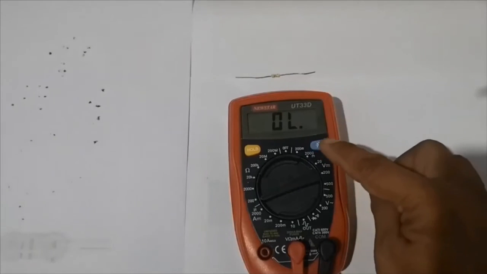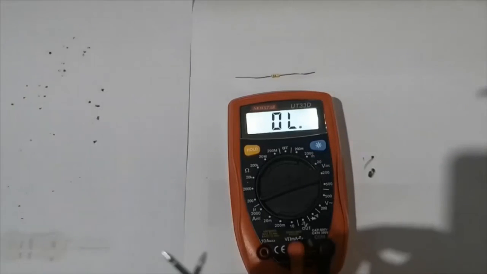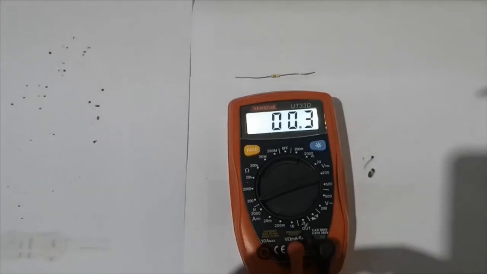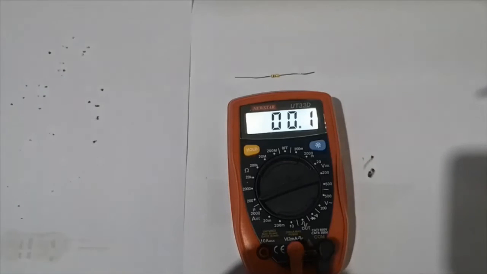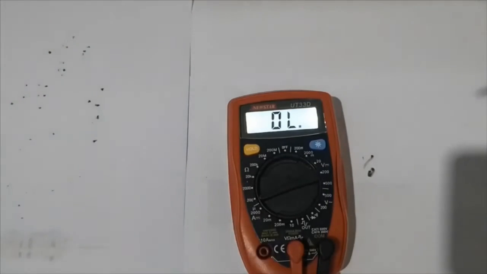There you can see it displayed OL, that means infinite. Then we short the test leads and it reads 0.1, which is almost equivalent to 0. Then proceed to the actual measurement of the resistor, and the reading is 153.3 ohms.